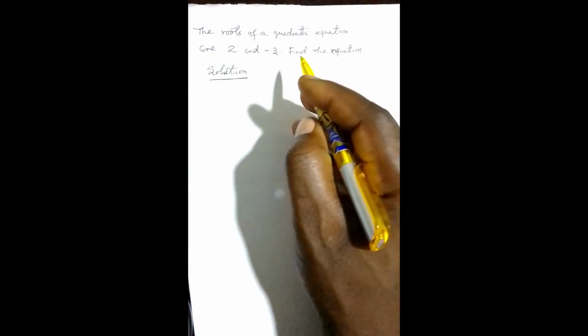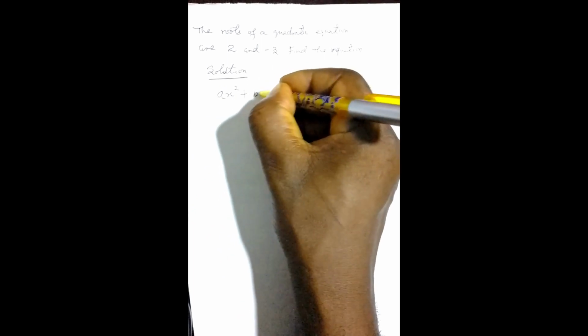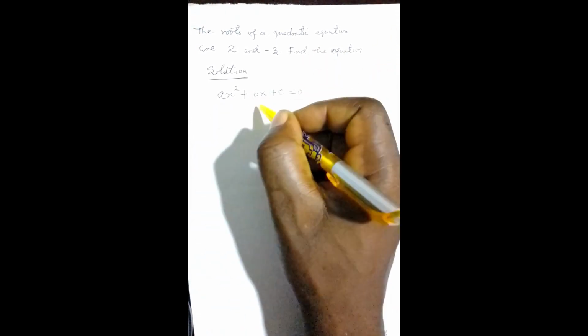Okay. Now what we're going to do is first of all, let's know that the general form of the quadratic equation is written as ax squared plus bx plus c equal to 0. The a and b and c are constants. Now, this general form will have the roots.